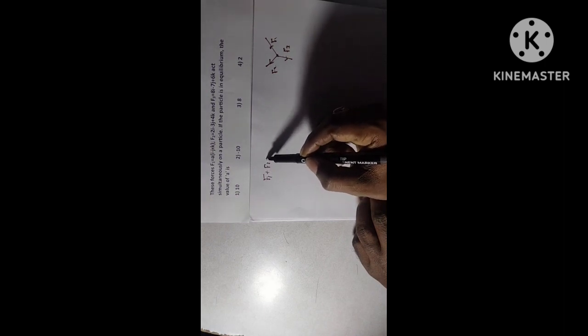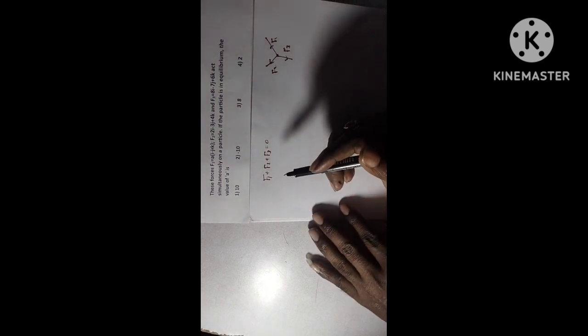Three forces are acting on a particle. If this is the particle, and three forces F1, F2, F3 act simultaneously, then the particle is in equilibrium. So the condition for this is that F1 plus F2 plus F3 is equal to 0.